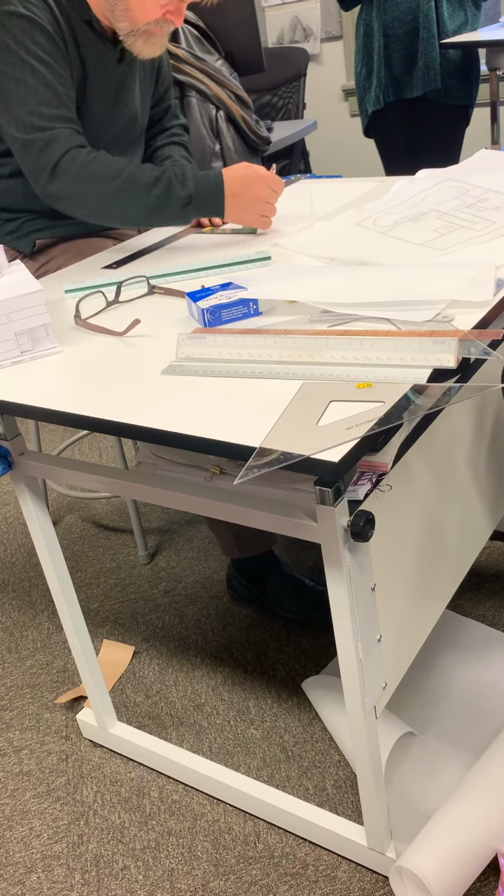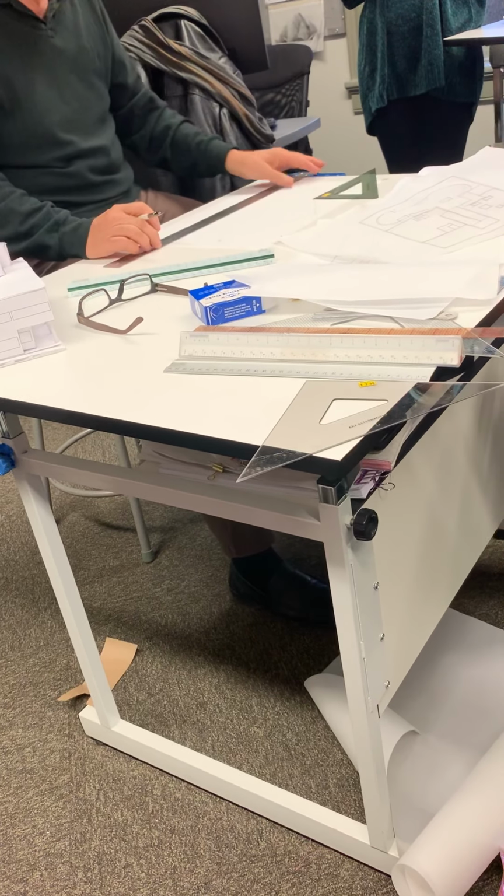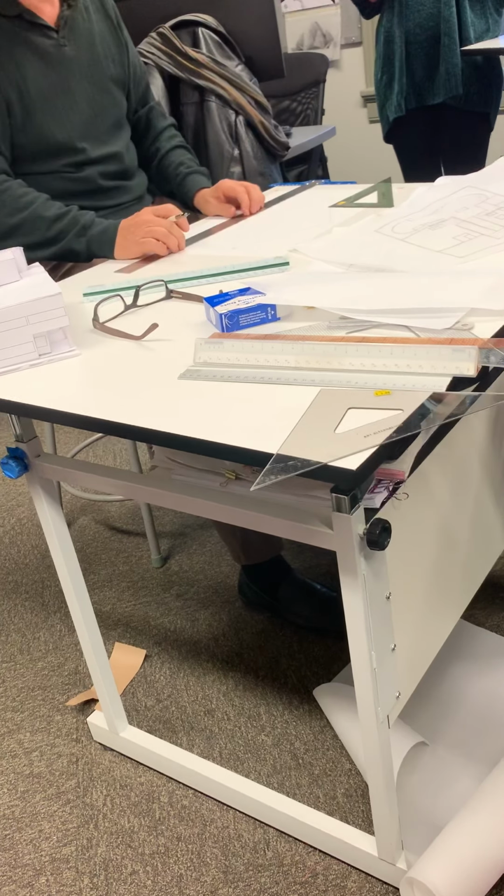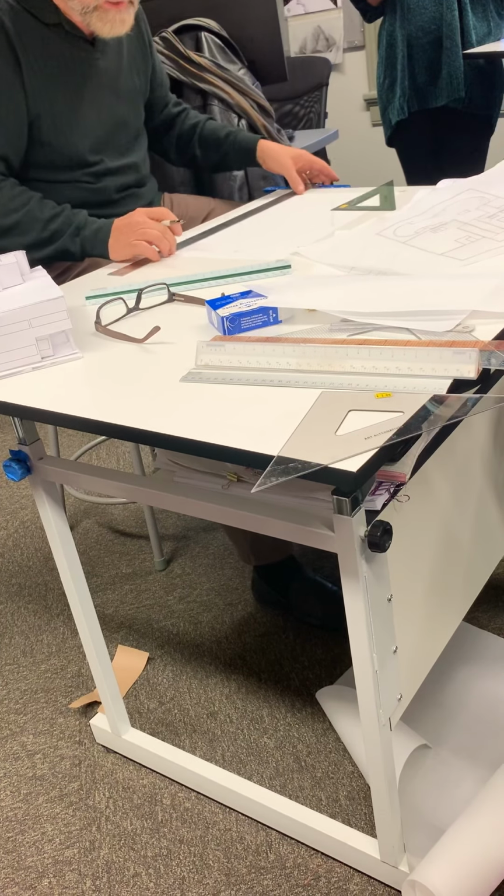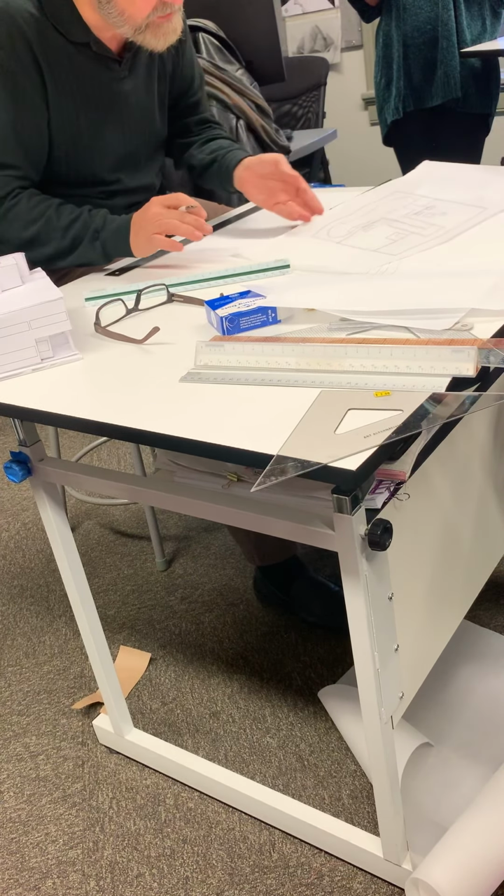And look what I'm doing. I'm drawing it all the way across the drawing because you don't know what's going to line up in a building. So it's a good thing just to put it all out. Now we know that's where that is, okay?